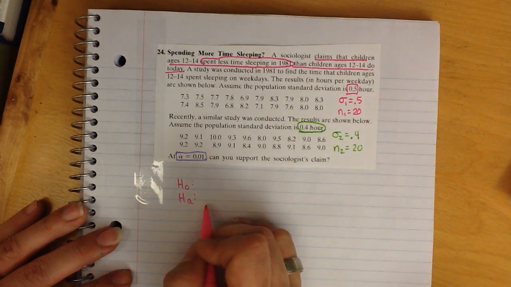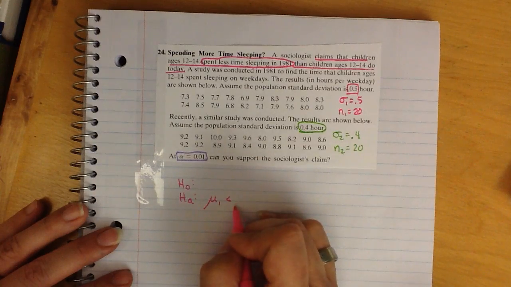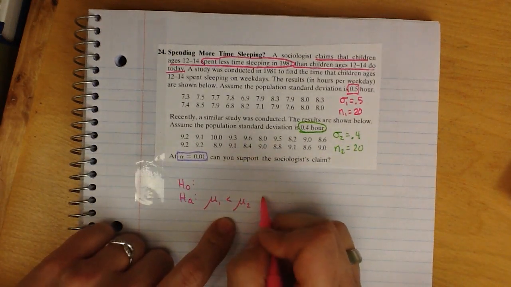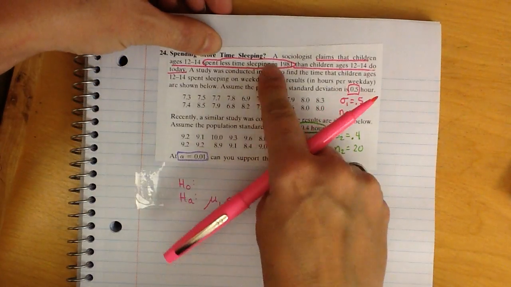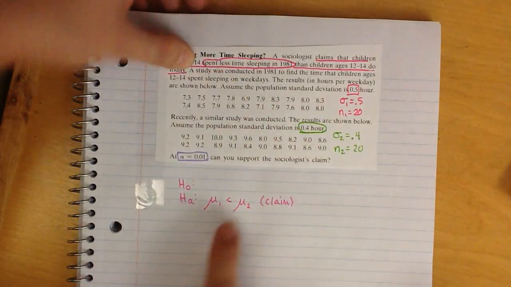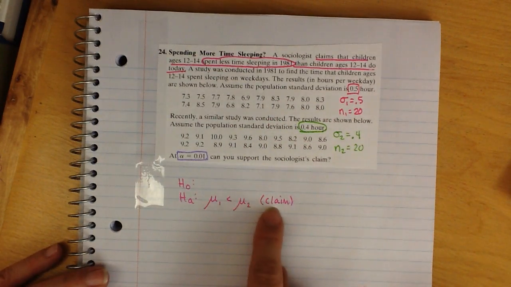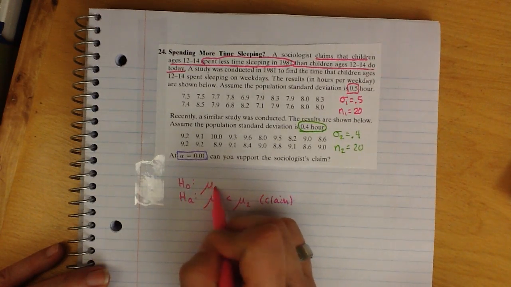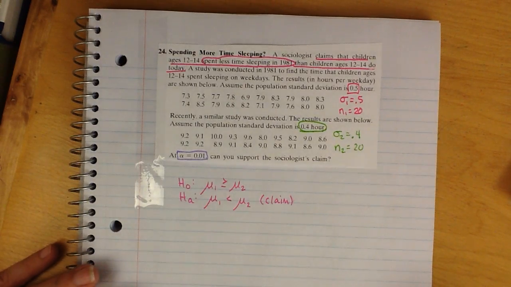So what they're saying is that the average time sleeping, mu1, is less than the average time sleeping recently. So this right here is our claim, that they spent less time sleeping in 1981 than they do today. So that's mean number 1 is less than mean number 2. Since that's our claim, then H sub 0 would be mu1 is greater than or equal to mu2.